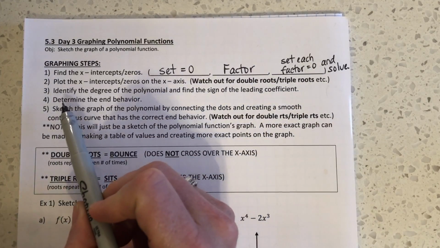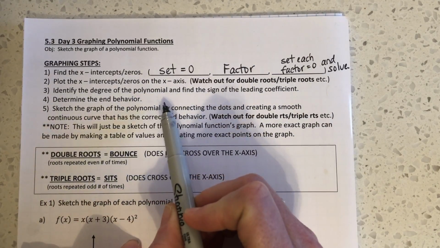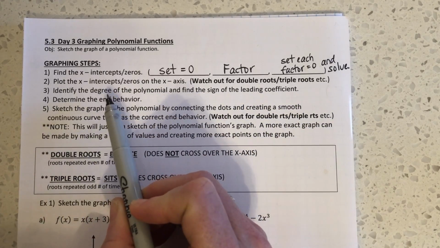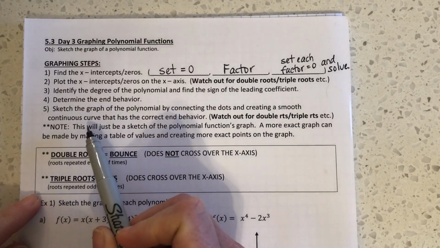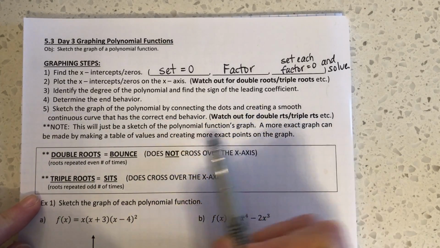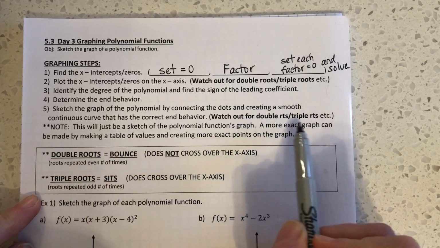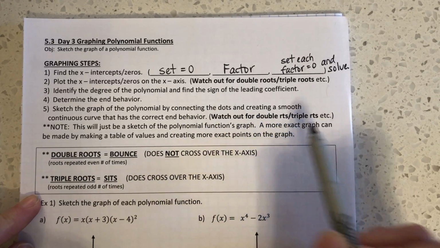All right, identify the degree of the polynomial, and find the sign of the leading coefficient. We determine the end behavior based off of the degree and the leading coefficient. Then we sketch the graph by connecting the dots and creating a smooth, continuous curve that has the correct end behavior. But we have to watch out for double roots, triple roots, etc.